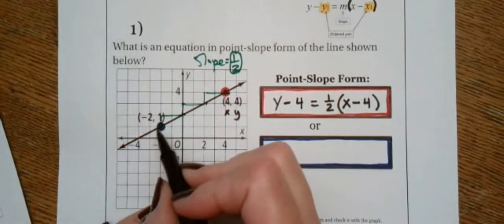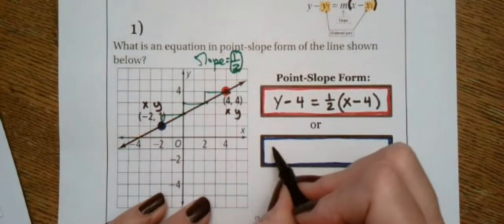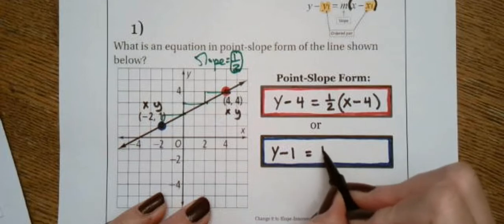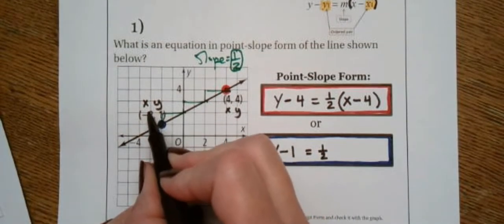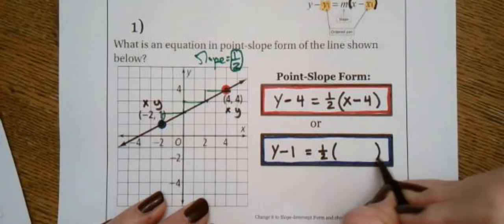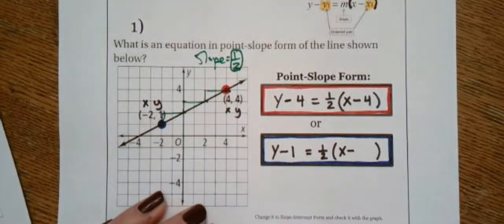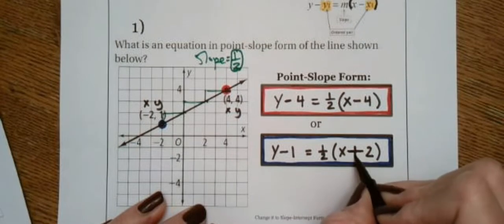Now let's do it again down here. Here we have the x, here we have the y. So here I'm going to go y minus, and the y-coordinate is 1, and then equals. Remember, after the equals I put the slope, and that's 1/2. And then I'm going to have the x-coordinate in big parentheses, x minus. Now the x-coordinate is -2. So when I put -2, this minus a negative, or take away a negative, actually makes it plus.